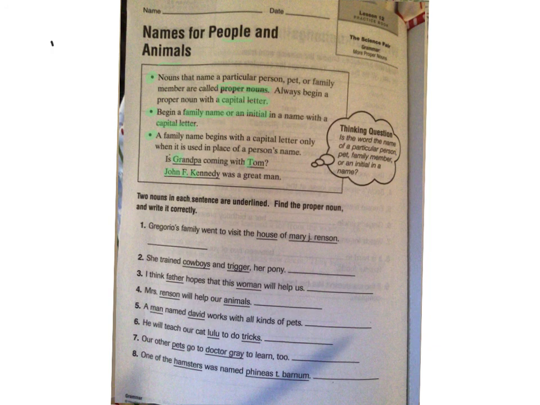So we are going to look at the 2 nouns that are underlined already, and we're going to find the proper noun and write it correctly. There's going to be one that's underlined that shouldn't be underlined. So you need to find the proper noun. Proper nouns are important. Remember, they're either going to be names, or it also could be a family name. Also could be animals.